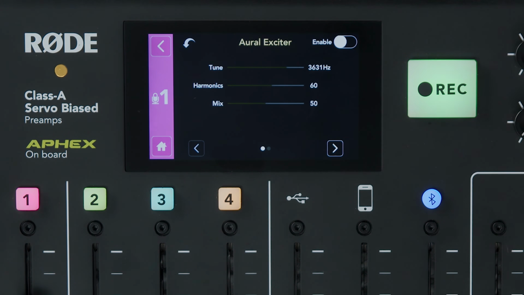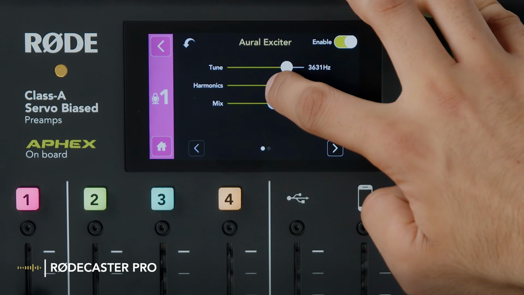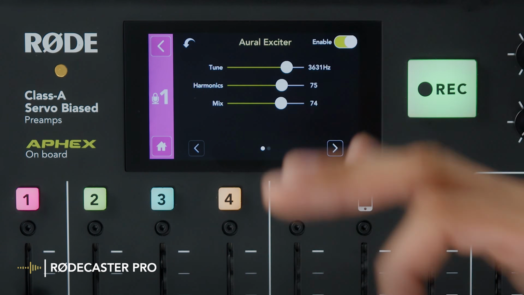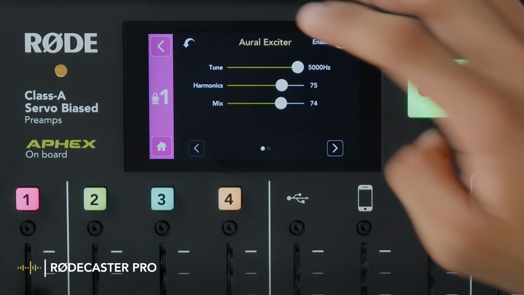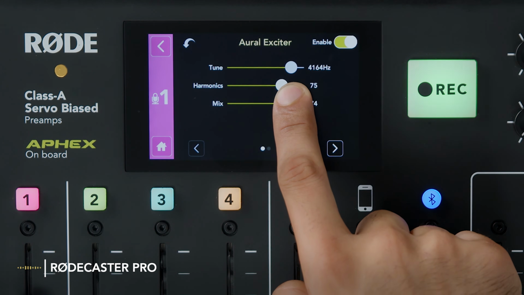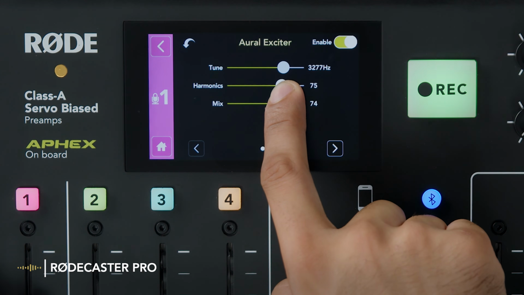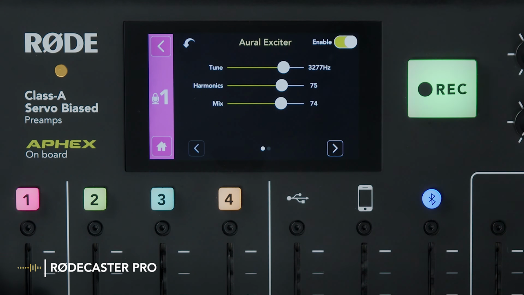Okay, let's give this a go right now. So using the Aphex Aural Exciter, I'm going to turn up the harmonics and mix control to a reasonable point where I can start to hear the processor working. Then using the tune control, I'm going to sweep from the top of the spectrum and keep going down until I start to hear the added clarity and presence of my voice shine through. And around about this point here, about 3 kHz, I can clearly hear this clarity and presence really push through.